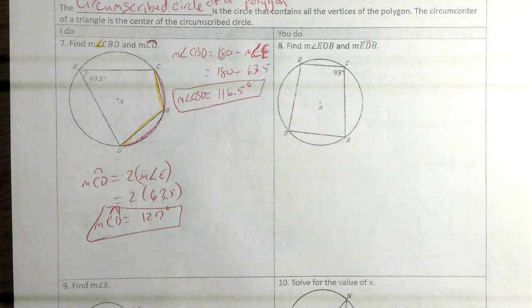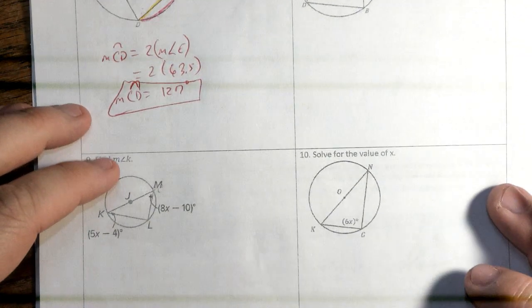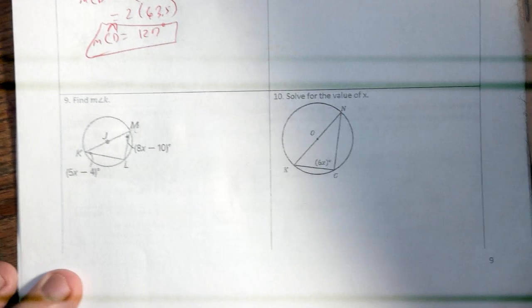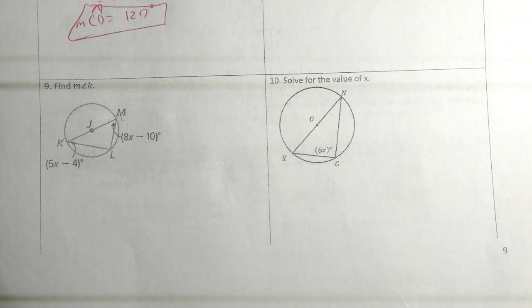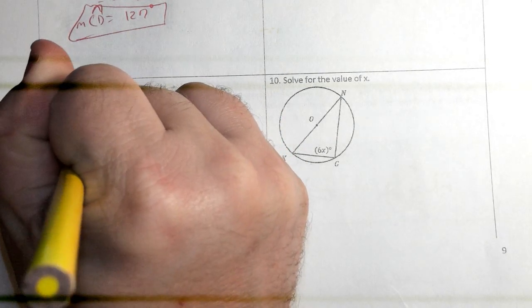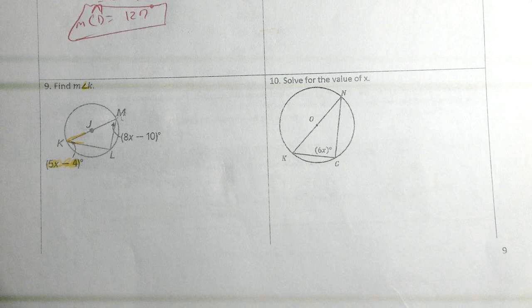Okay, so go down here to the bottom, number 9. This is the bottom of page 9. This will finish off the topic. Like I said, the next page is extra practice, so please be sure to do that. So, number 9, they want the measure of angle K, which is this equation. As usual, we're going to solve for x, and then plug it in here.